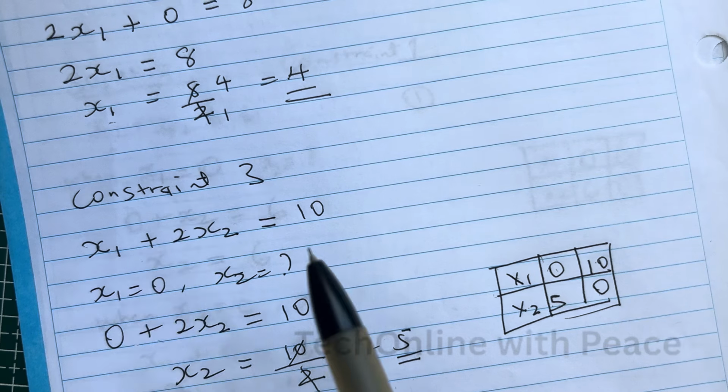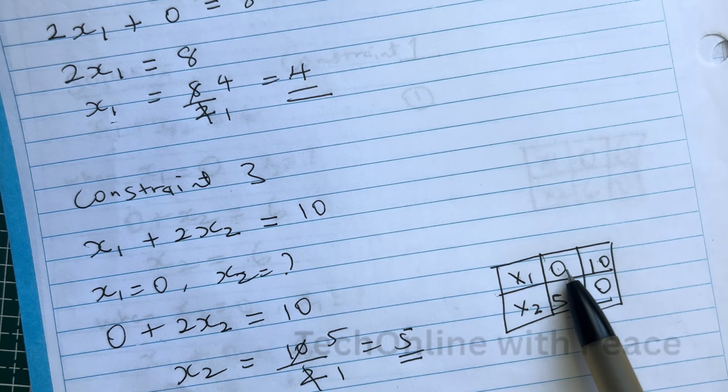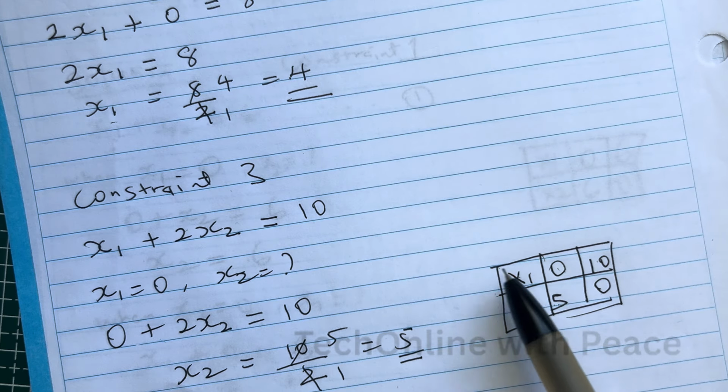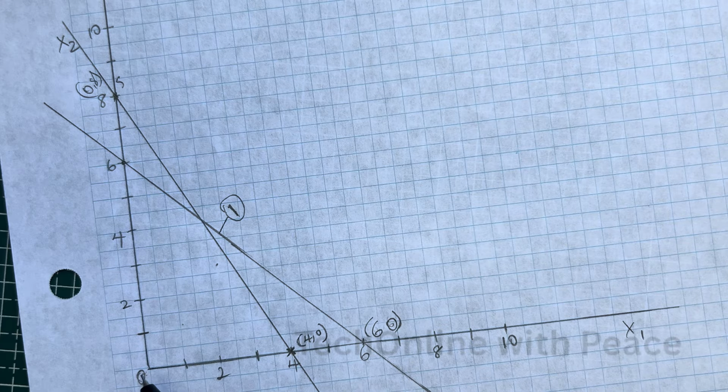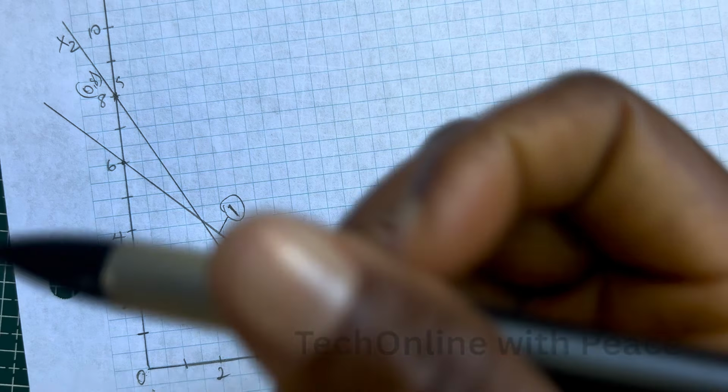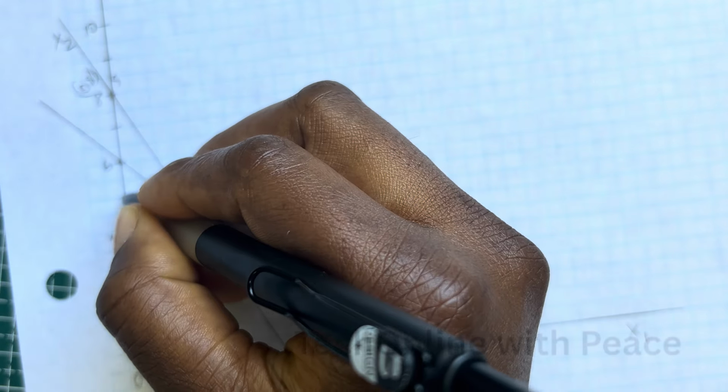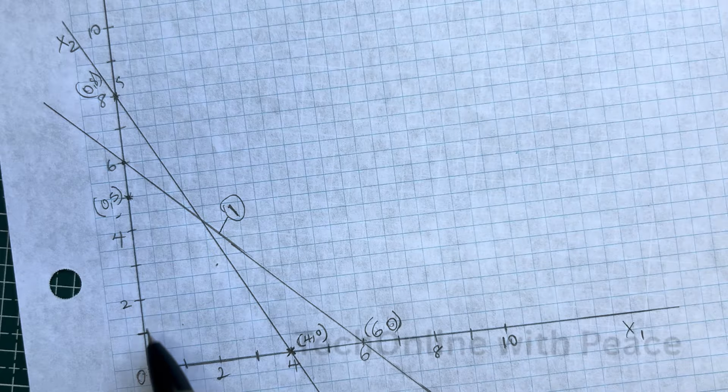Same thing for the third constraint. When x1 is 0, x2 is 5. And when x2 is 0, our x1 is 10. We represent that on a graph. When x1 is 0, the value for our x2 is 5. And when x2 is 0, the value for our x1 is 10.